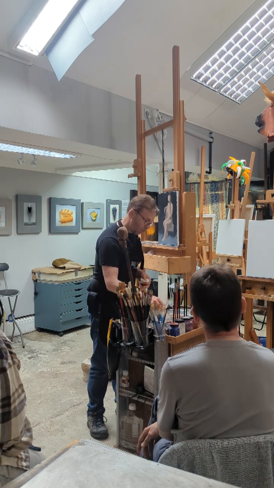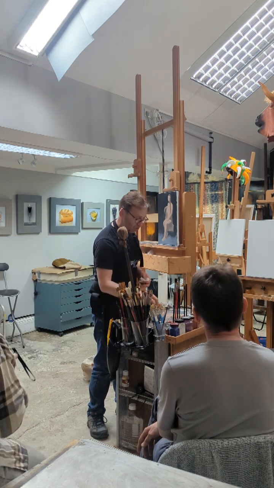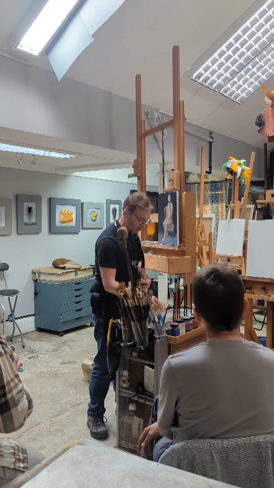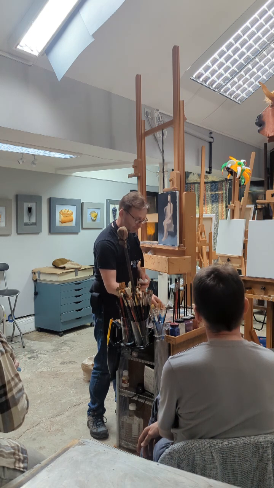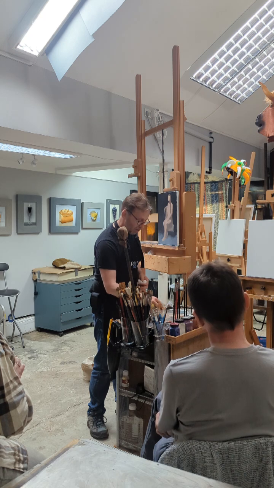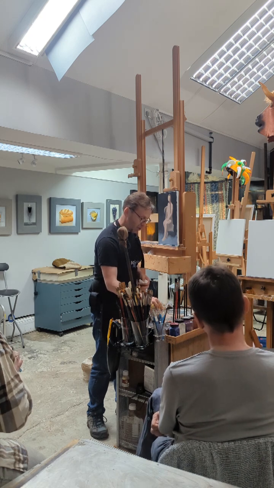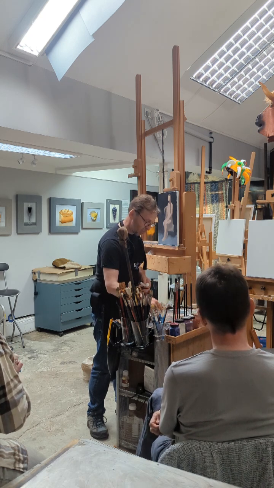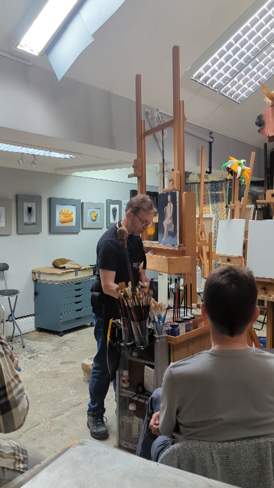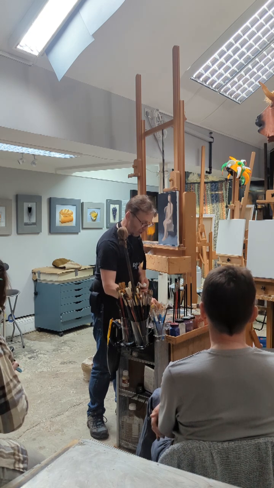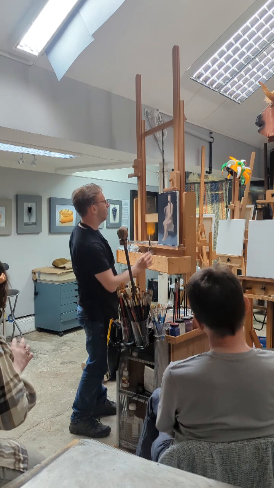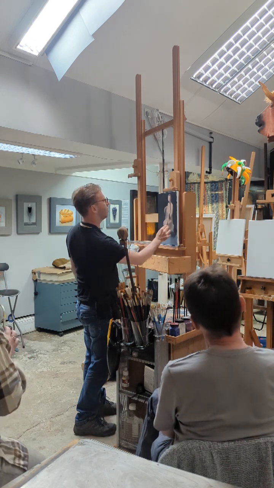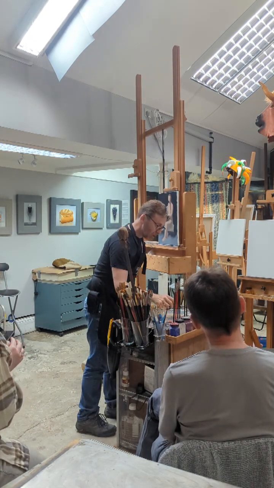So, for my bright skin tone, I'm looking at my brown earth and white as the key, and then maybe see where it goes. Maybe more.